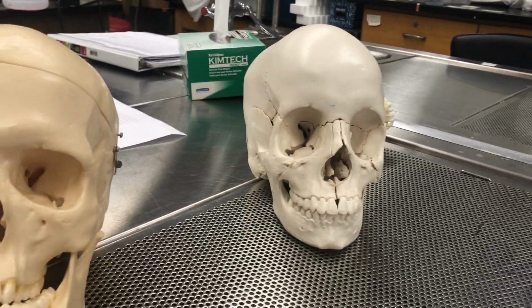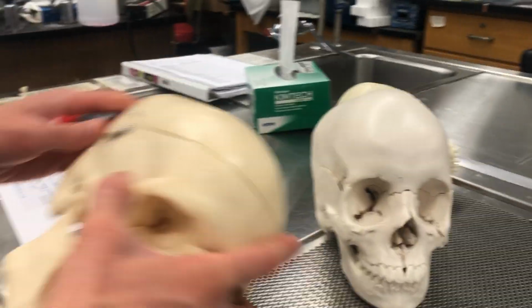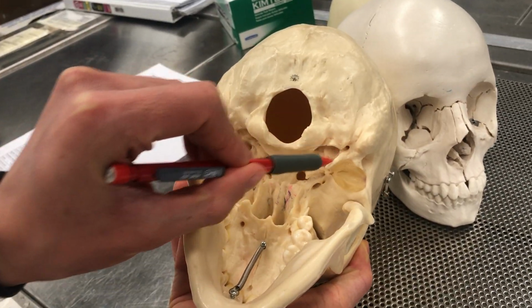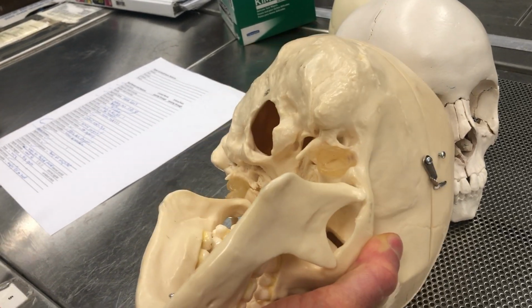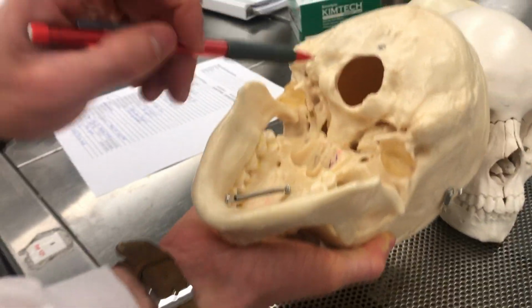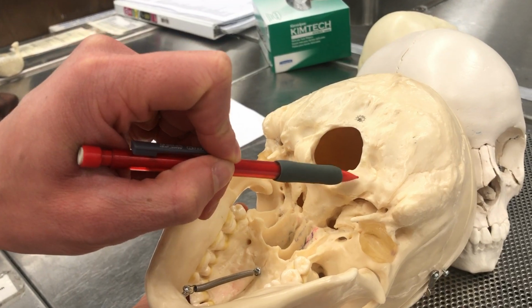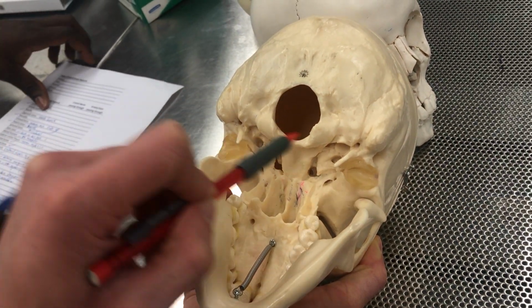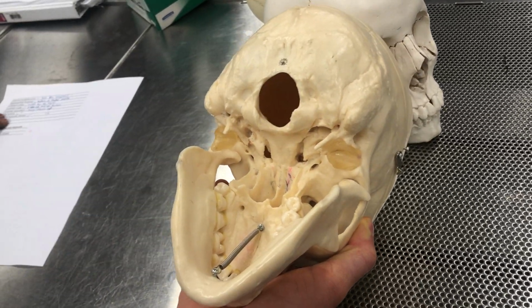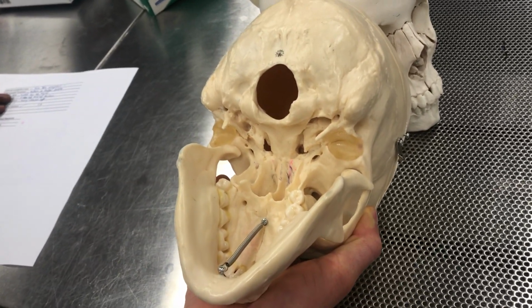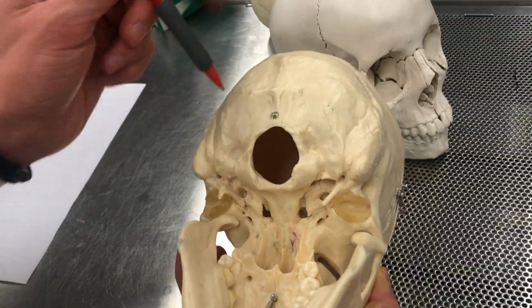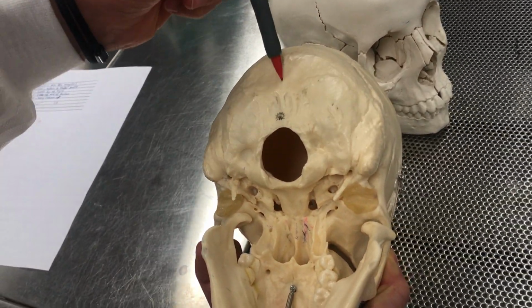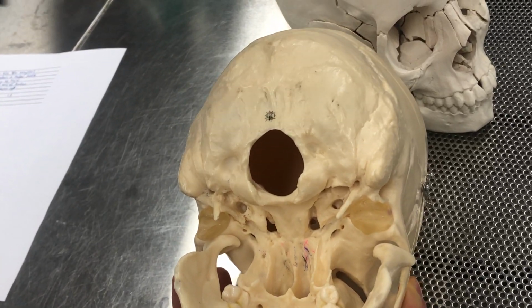And then the styloid process. The styloid process is right here, right by the meatus. Occipital condyles are right here, right by the foramen magnum. And then external occipital crest is like a line that runs on the occipital bone. It's a crest, this way.